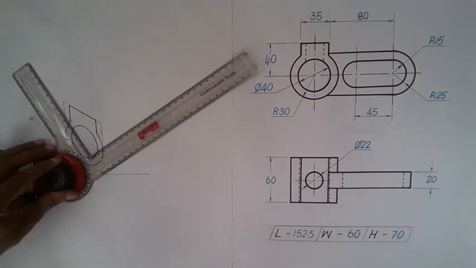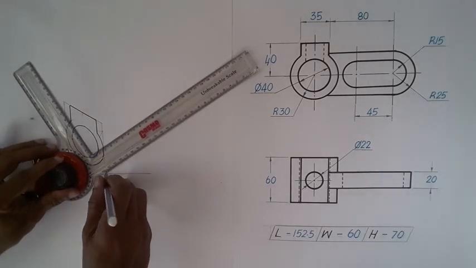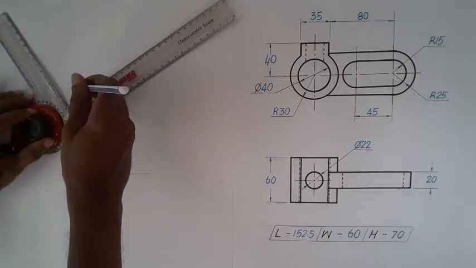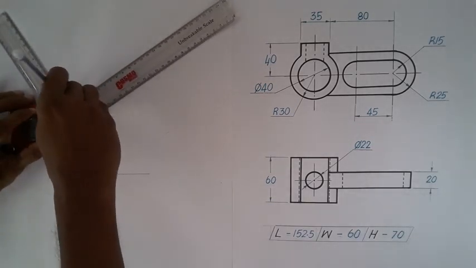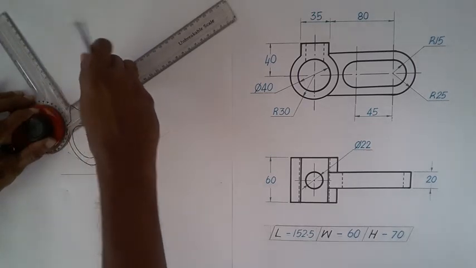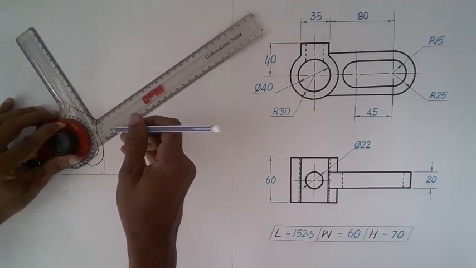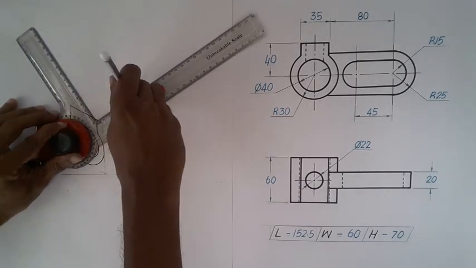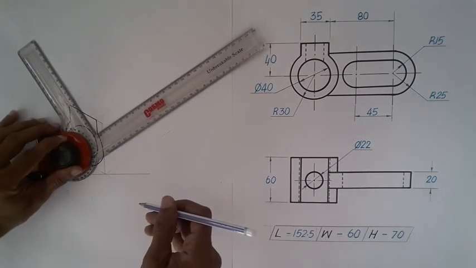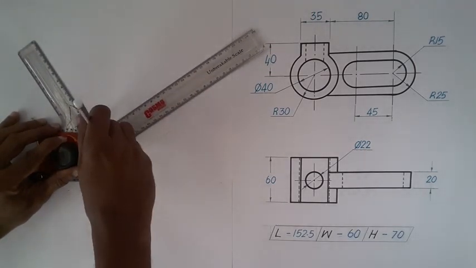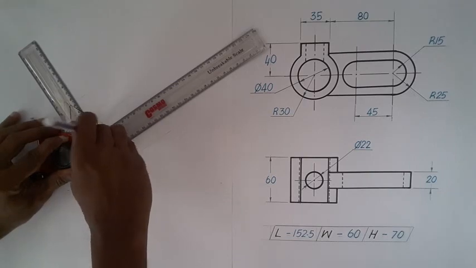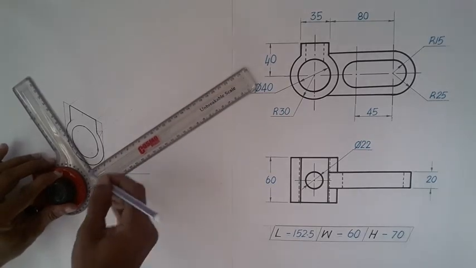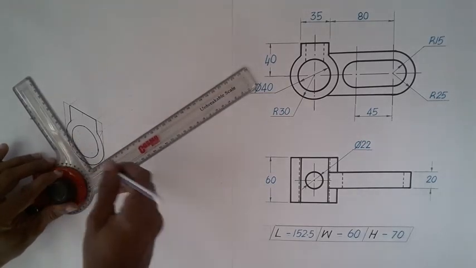So let me mark the isometric axis first, and then from every point I am marking a line of length 60 mm. Of course, I will draw a tangent from the outer circle in this direction.